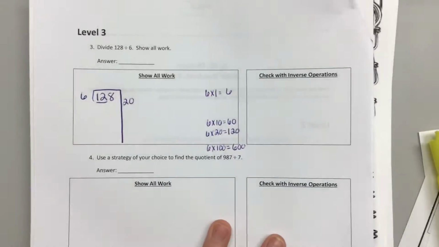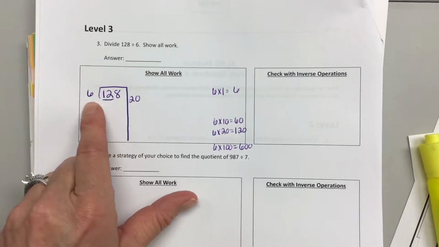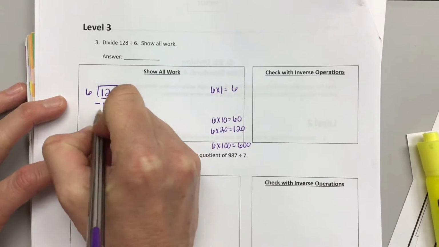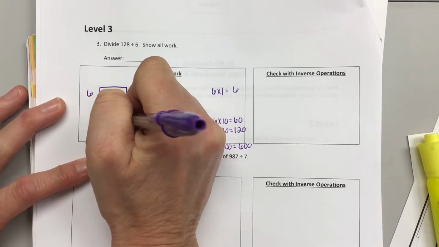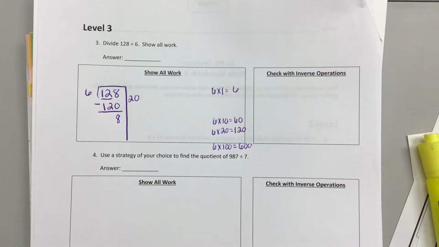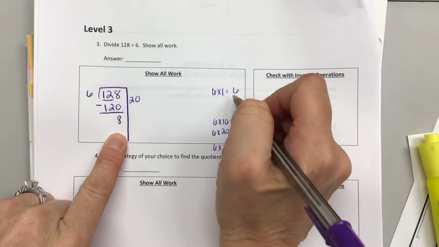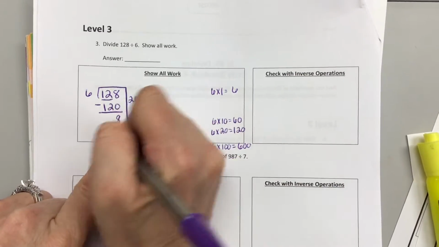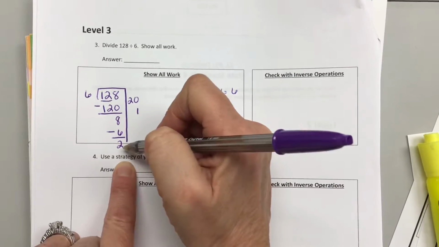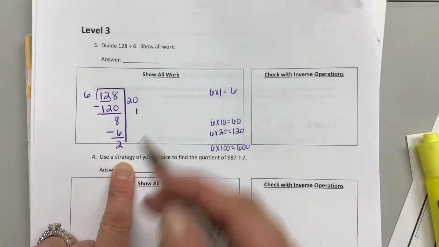Sorry about that. So now I'm going to subtract 6 20 times, which is the same as subtracting 120, and that leaves me with 8 in my dividend. So remember, the goal is to continually subtract from that dividend until we get to where we can't subtract anymore. Okay, so I can subtract 6 one more time. So that's leaving me now with 2, and I cannot subtract 6 again.